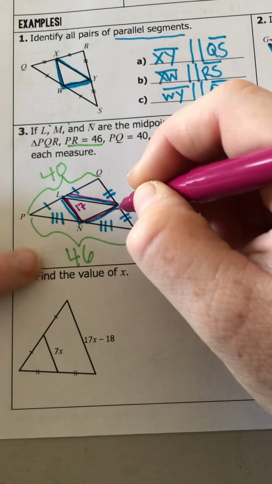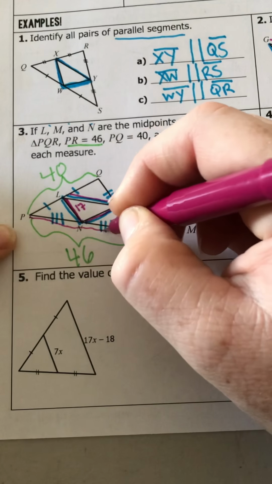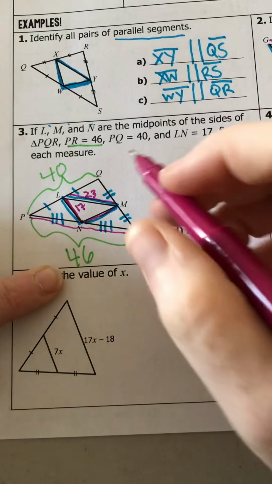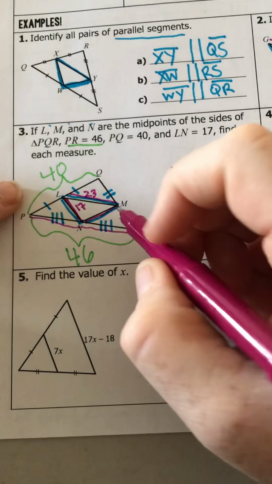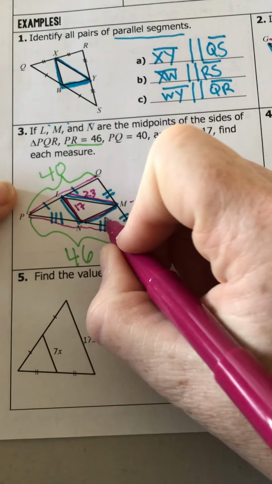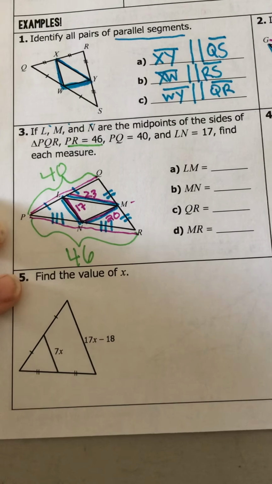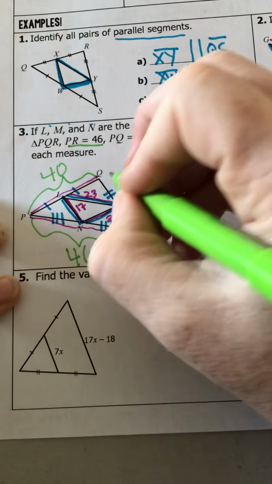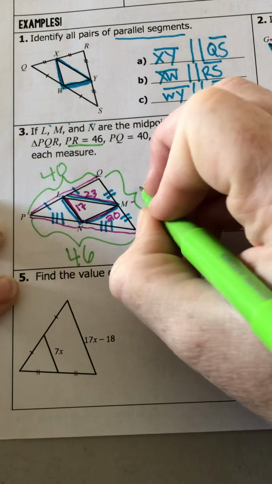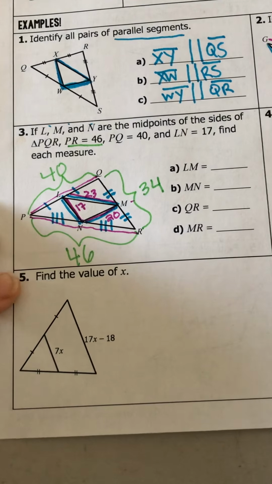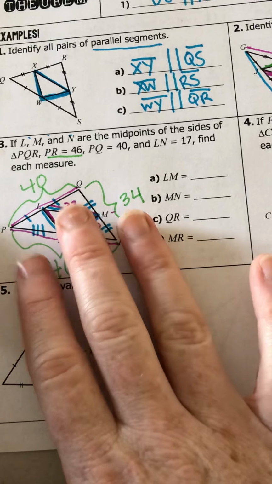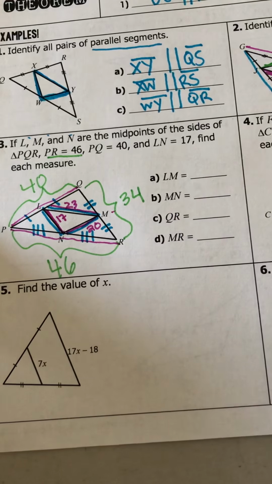LM is going to be half of 46, so that'll be 23, because that's its parallel side. NM is going to be half of 40, so 20. QR is going to be double 17, 34. I like to label my diagram and then fill this out, but it's up to you.